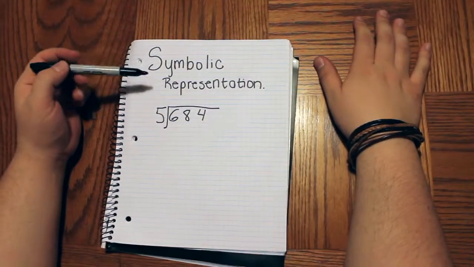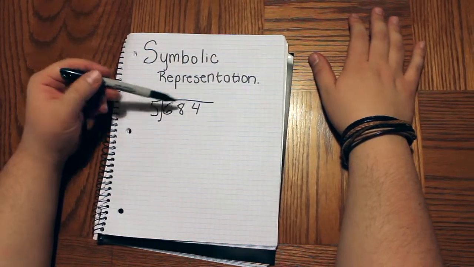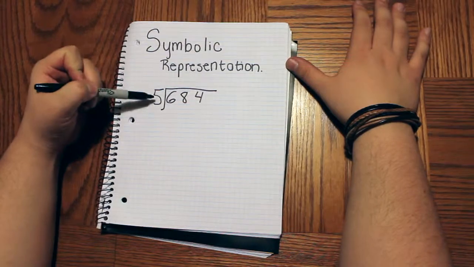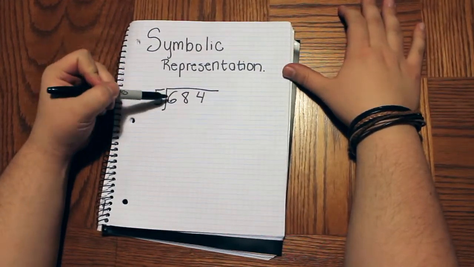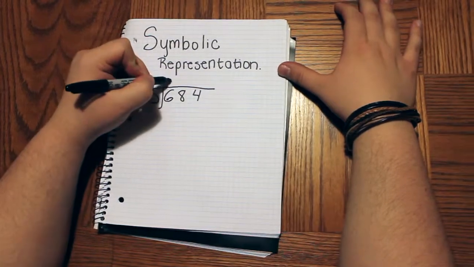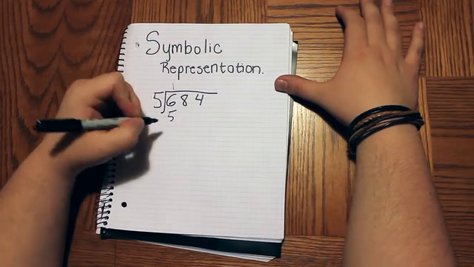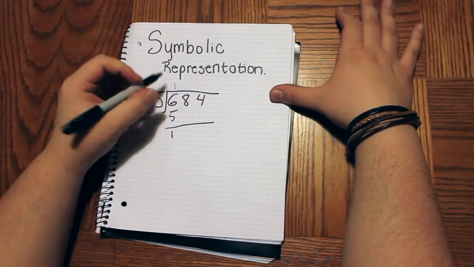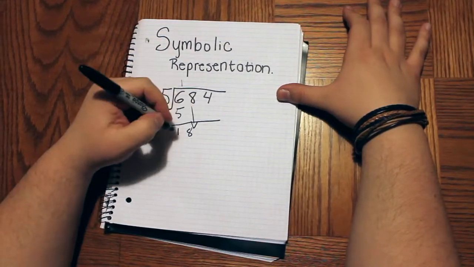Okay, now let's take a look at it doing an old-fashioned symbolic approach. This will be your old school long division style, the way you learned it at school way back when. So we're going to work across through all of our numbers to get to our answer. So I know that 5 goes into 6 one time. 5 times 1 is 5. And when I subtract it out, I end up with 1. I then bring down my 8 for 18.